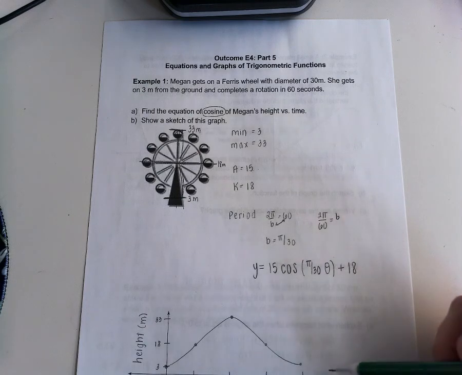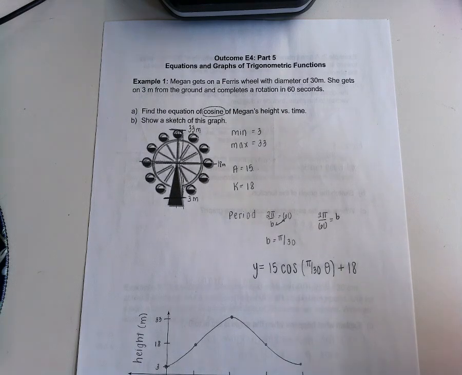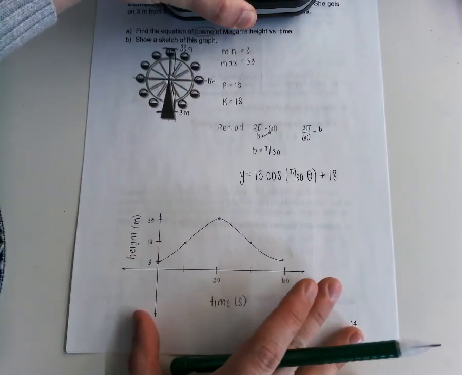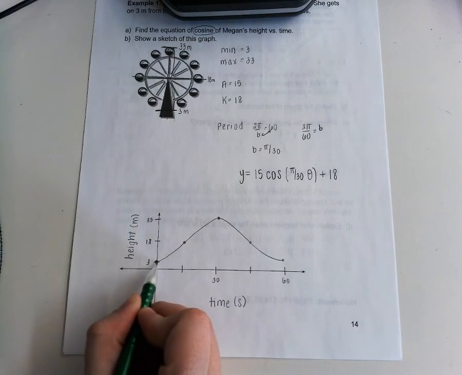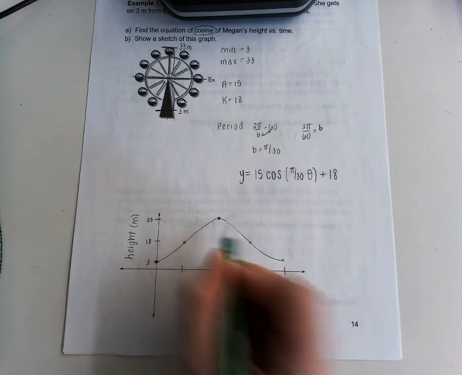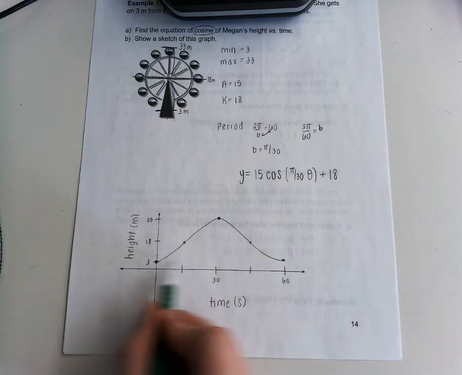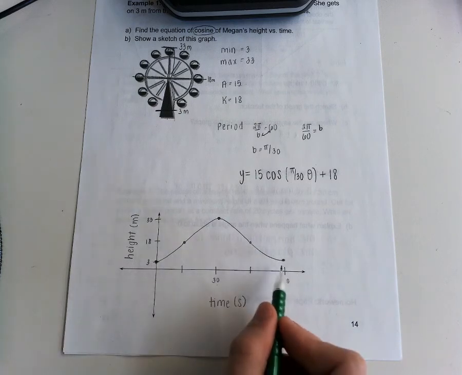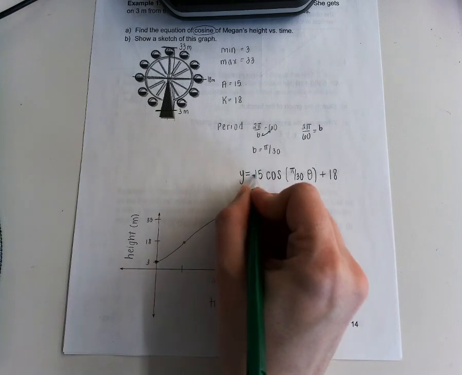Now when you go to graph this, the thing about writing these equations is that you often want to graph them and then check your equation, because oftentimes the starting point can make a difference. In this case, you'll see when you graph this, she starts at 3 meters above the ground, goes up to the peak height at 30 seconds, and then back down at 60 seconds. And as a cosine function, you'll see that this is actually reflected vertically. So this would also just need a negative.